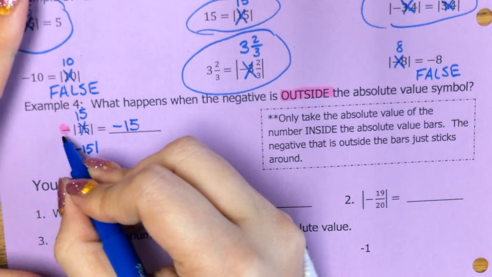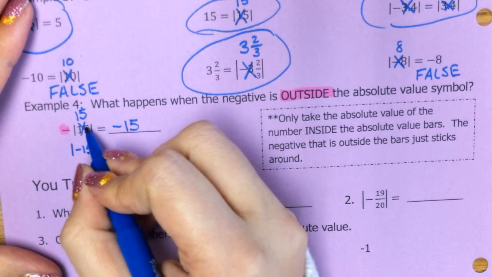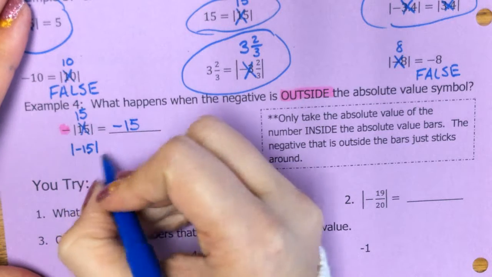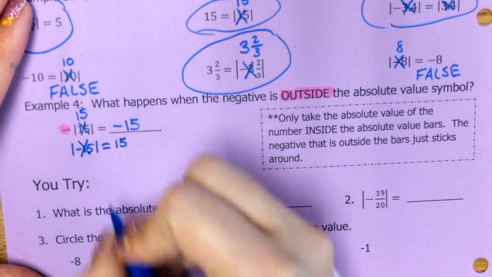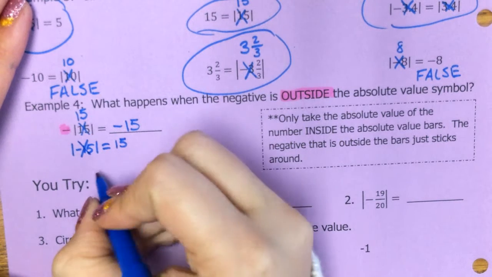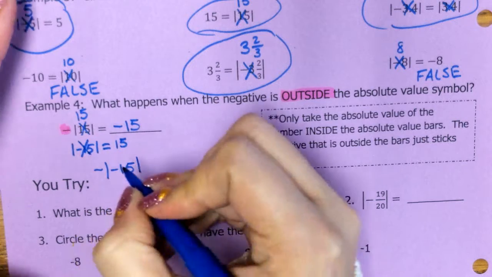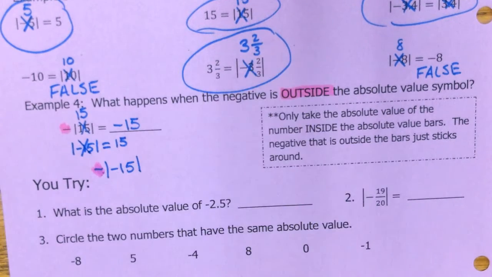I'm not taking the absolute value of that negative, so I can't change it to positive. Okay, so it's outside the jail bars, it didn't go to jail, and it's still negative. However, this one, the negative is inside the absolute value bars, so it does become positive. Similarly, if I have this, it is the negative absolute value of negative 15.